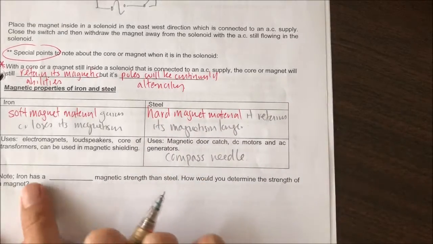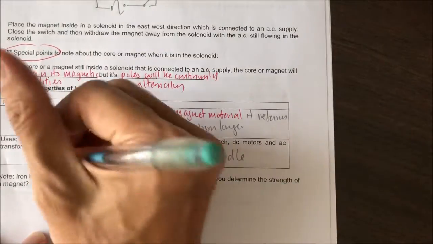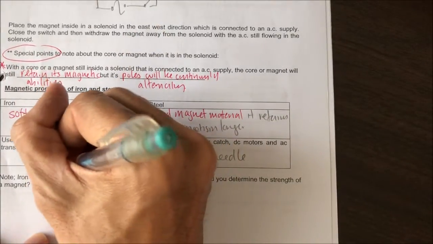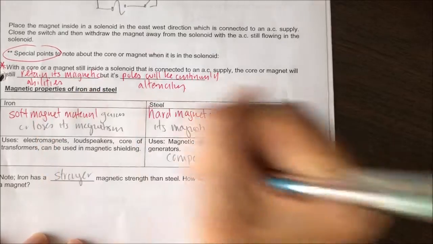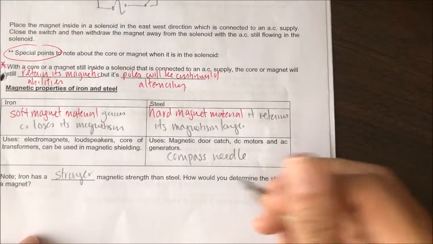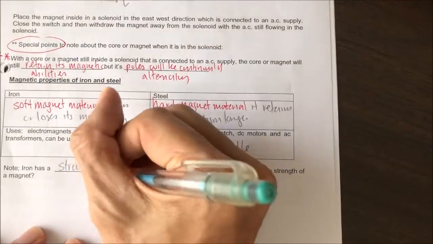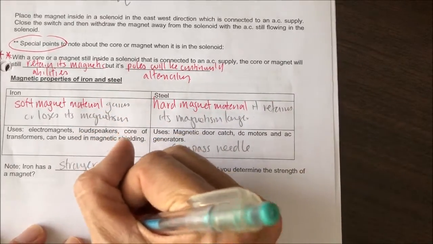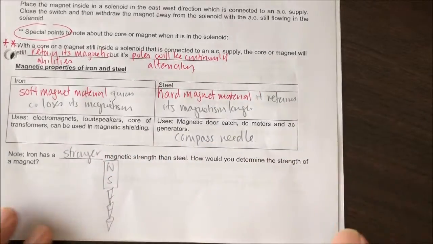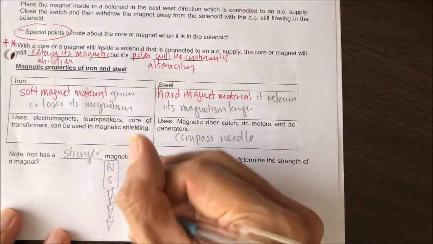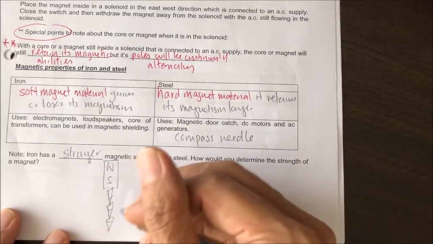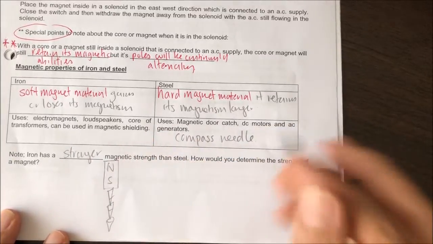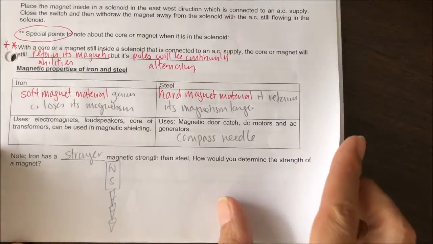And which one is stronger? Well, iron has a stronger magnetic strength than steel. And how do you determine the strength of a magnet? You can see the number of paper clips it can attract in a straight line, in a row. Don't just say how many paper clips it can attract. That's fairer than just saying how many it can attract. So the iron should attract more than steel.